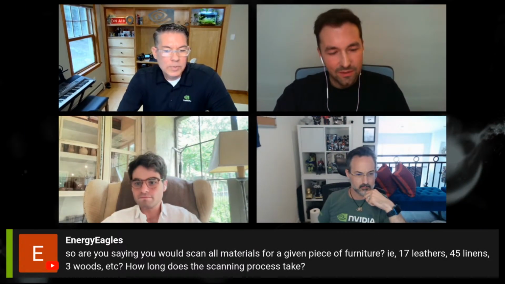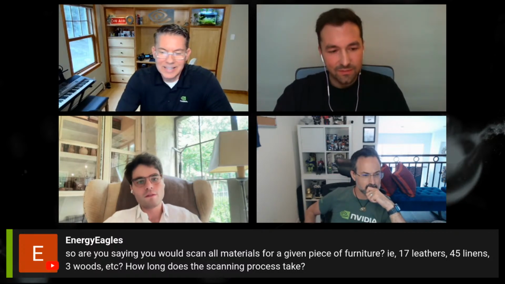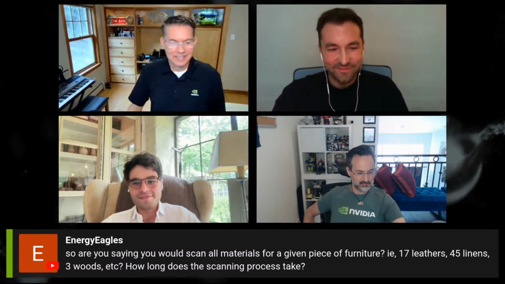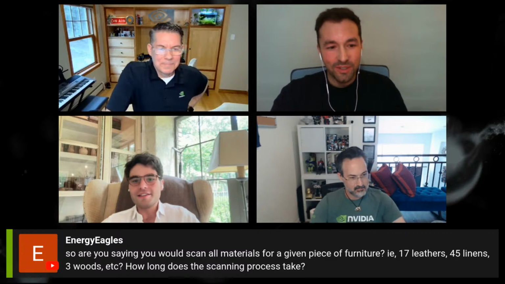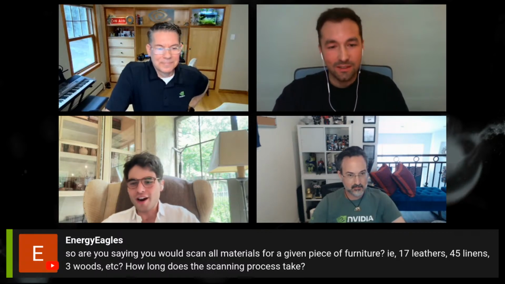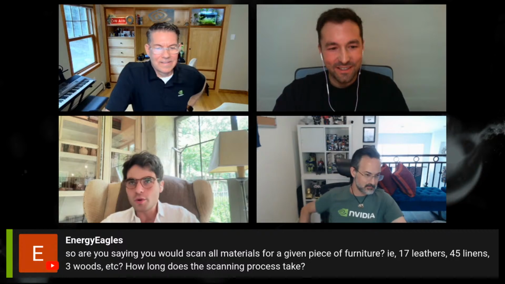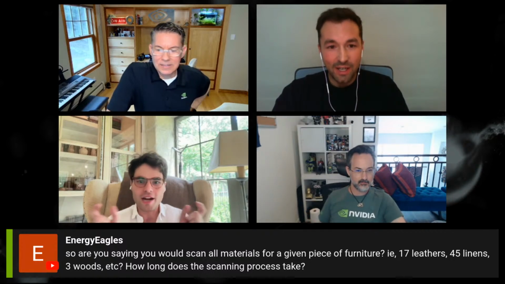Would you scan all the materials for a given piece of furniture? In this case, 17 leathers, 45 linens, 3 woods. How long does that scanning process take? This is a very literal question on the process, but would you? Yeah, we would, exactly. Jakob, do you want to go through how we scan a piece of furniture? Yeah, I can do it.